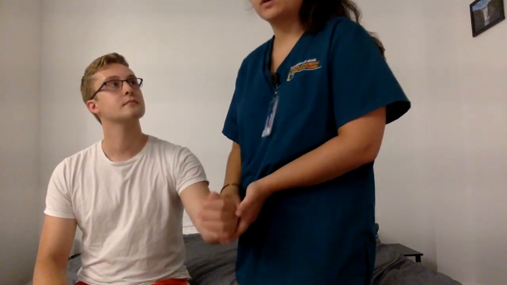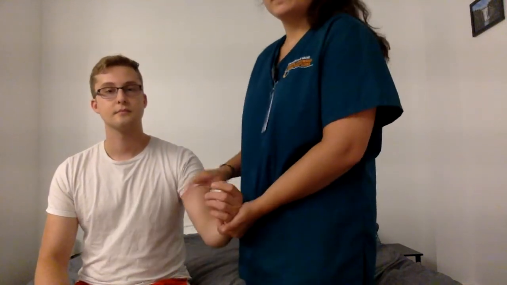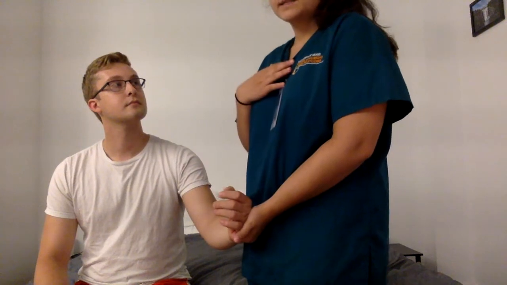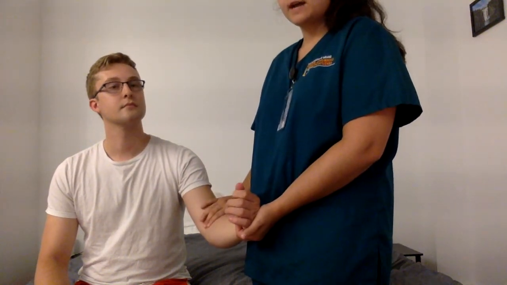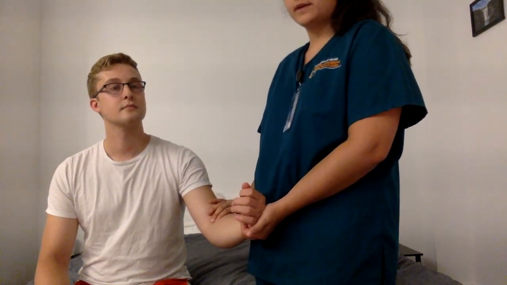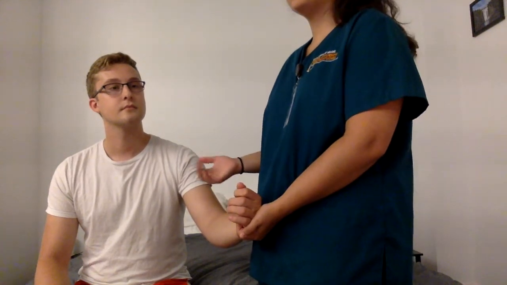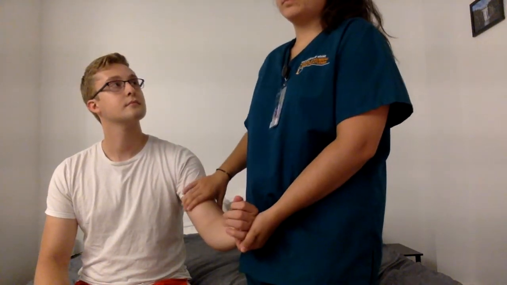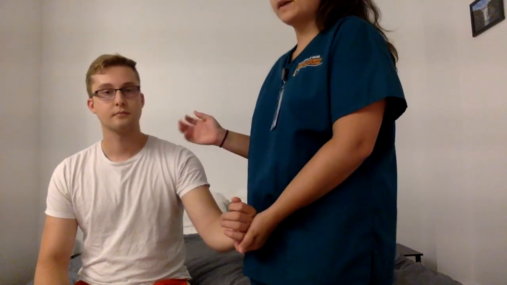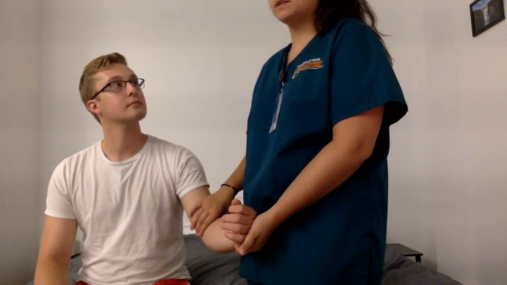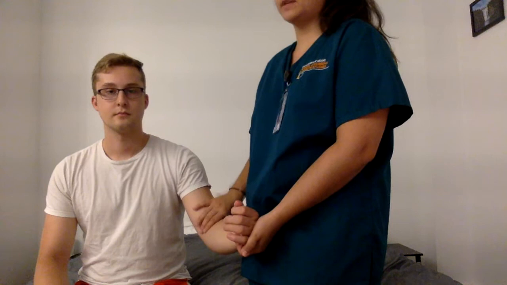Then I'm going to let the arm rest for a little bit, reapply the cuff. Using my stethoscope, I'm going to place the diaphragm onto the brachial artery, inflate the blood pressure cuff 30 millimeters of mercury beyond my estimated systolic blood pressure. And then as I deflate, I'm going to listen for the systolic and diastolic readings.